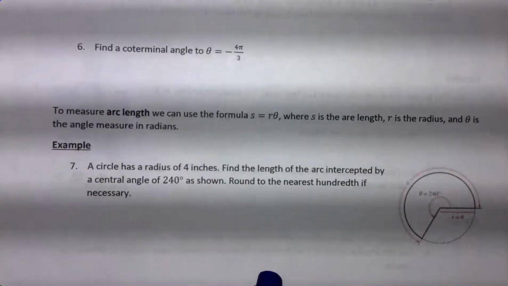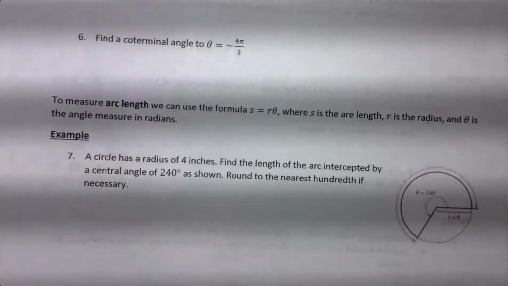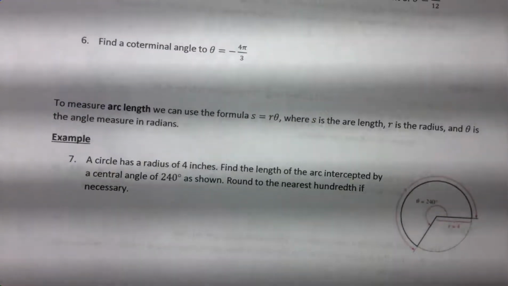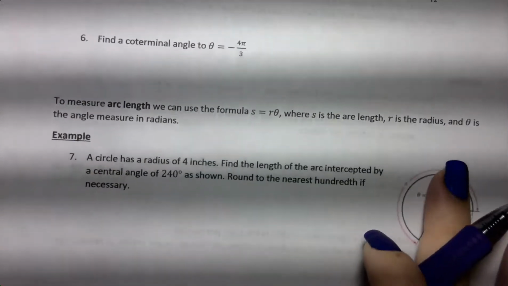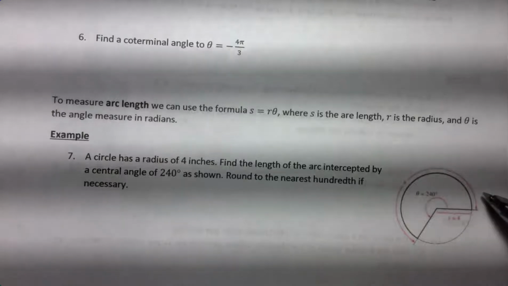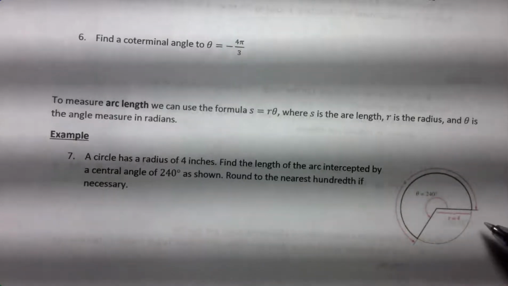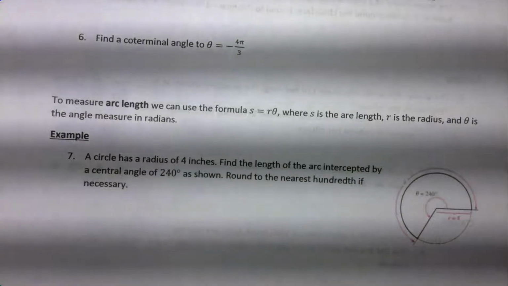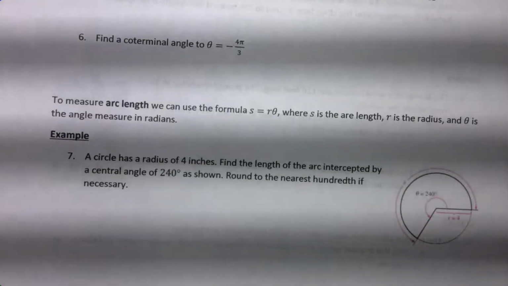So the next thing we're going to talk about is arc length. If you remember back in geometry when you first learned about circles, you learned that the outside distance of a circle is called its circumference. An arc length is just the portion of the circumference that is covered by the angle you care about.